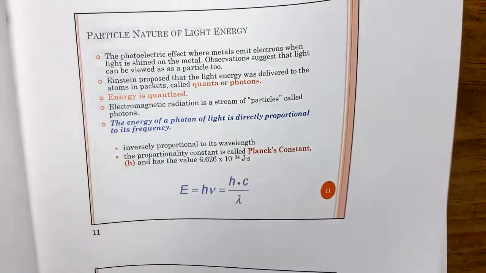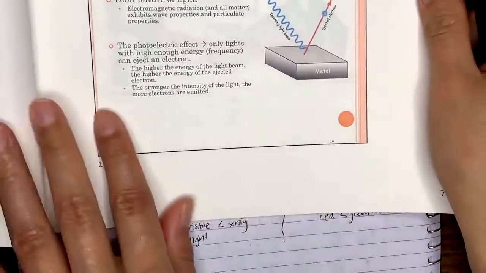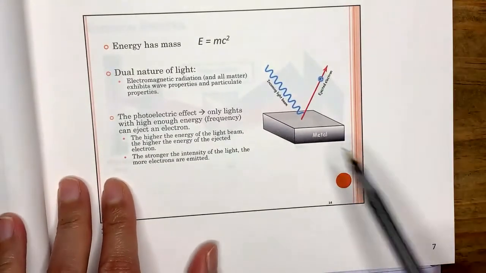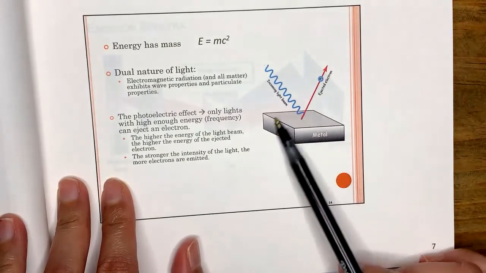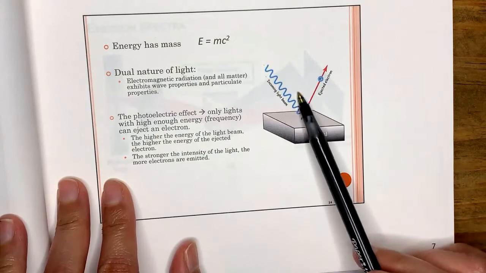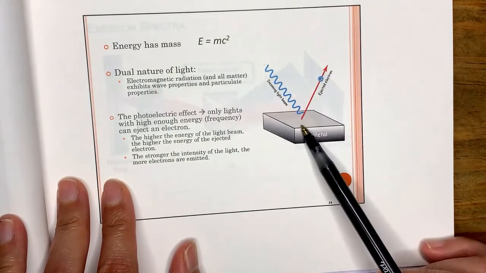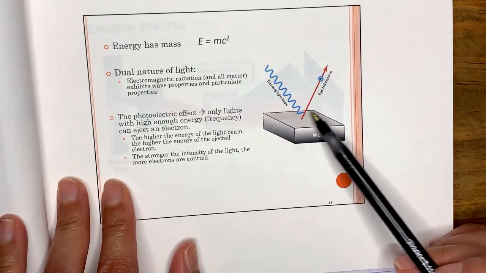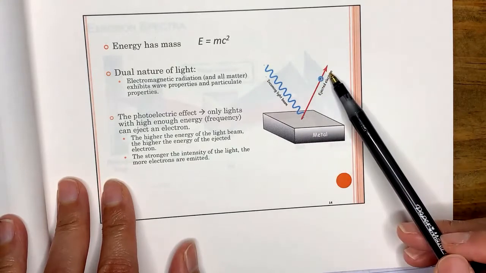Okay, so I'll show you the picture here, I guess. Right here. Okay, so you put in some light, shine it on the metal, and then depending on what metal and depending on what light is, you emit some stuff. So if it's high enough energy, you can actually force an electron out.